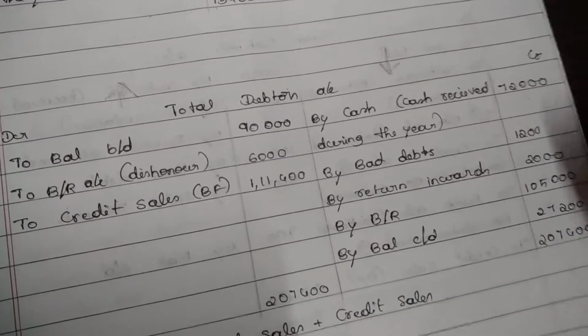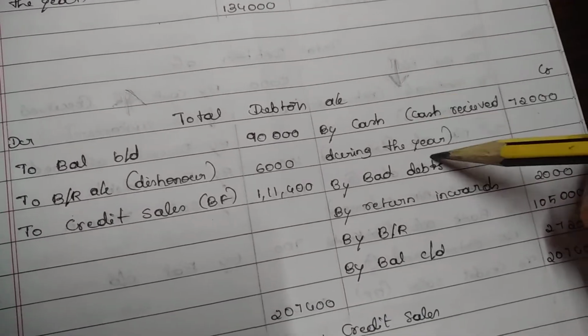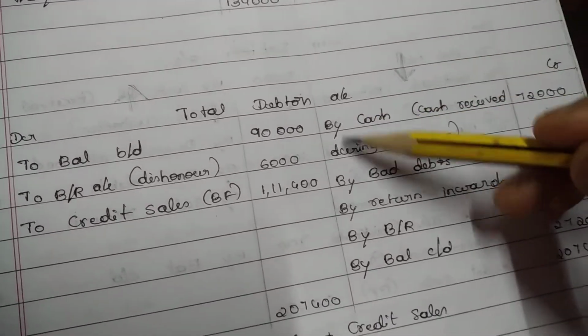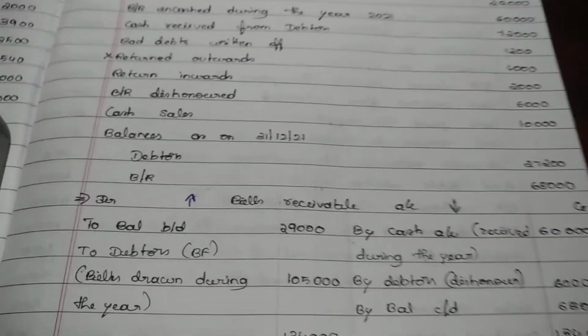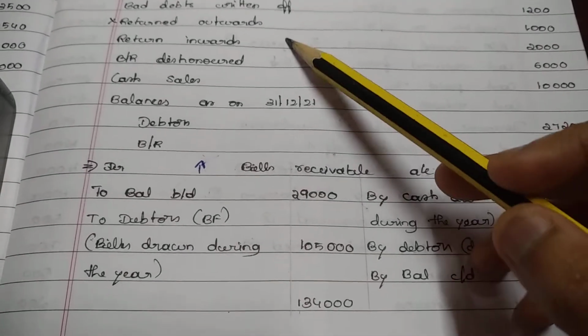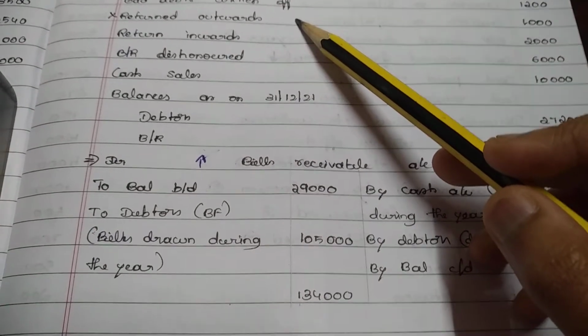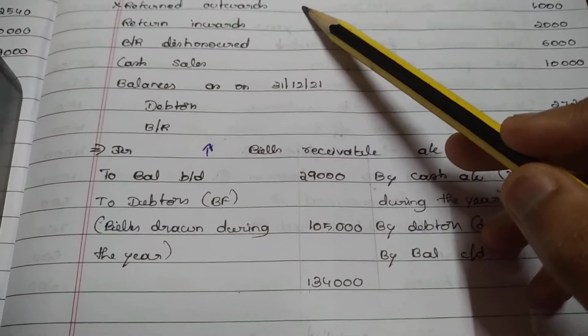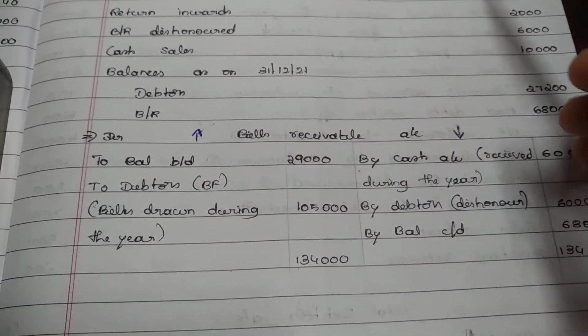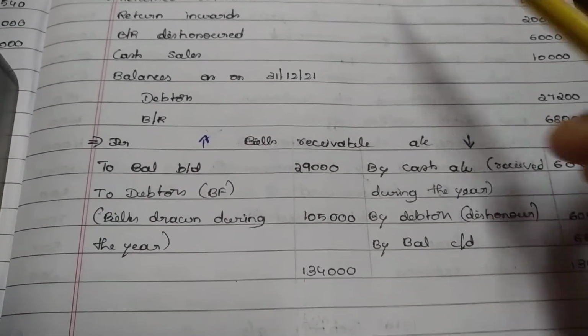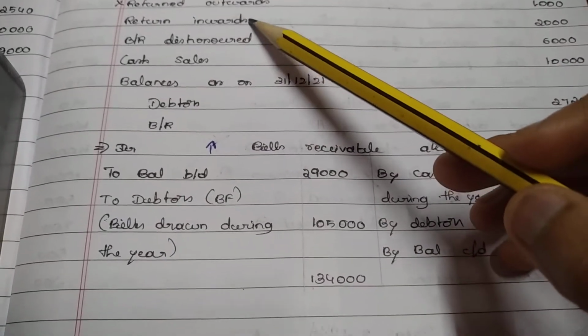Bad debt written off is a decrease in debtors, so we will write it as a decrease in debtors, by bad debts 1,200. Then comes return outward. As I said, return outward is a purchase return, so it doesn't have any relation with the sales, and it will not be taken.